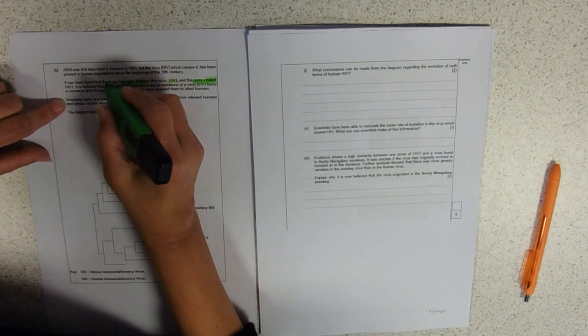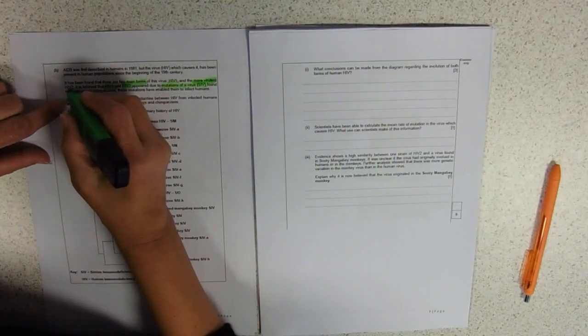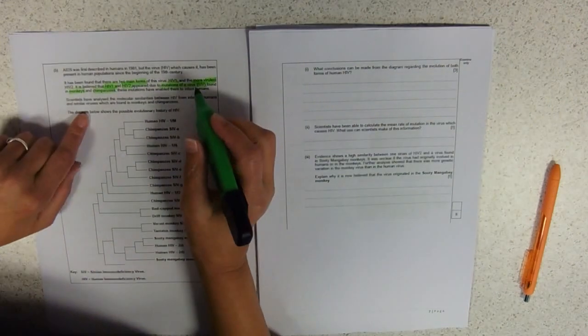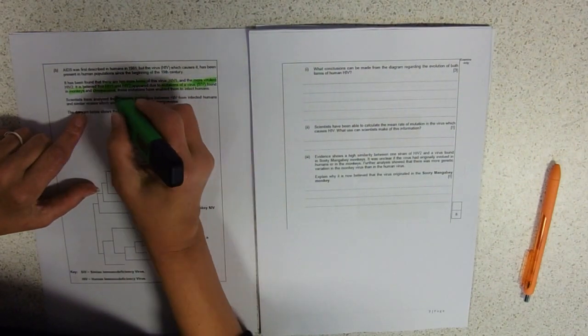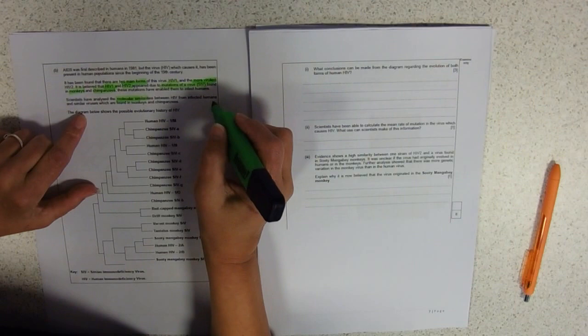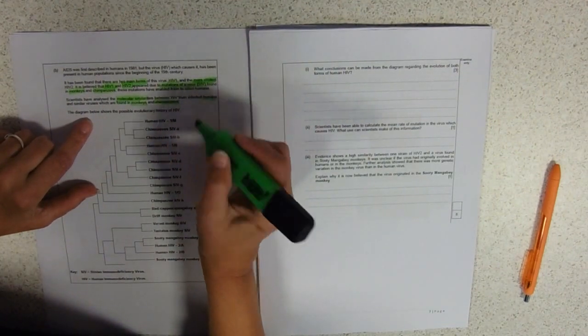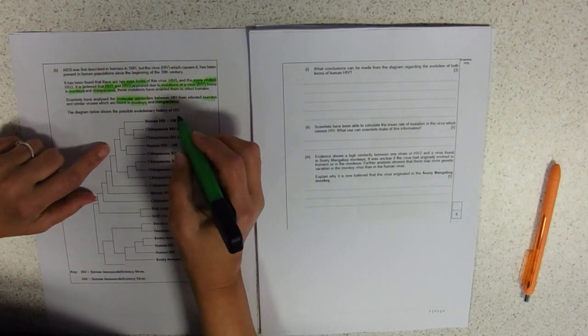It's believed that HIV-1 and 2 appeared due to mutations of an SIV virus found in monkeys and chimpanzees, two different things. Scientists have analysed the molecular similarities between HIV from infected humans and the viruses in monkeys and chimpanzees, so we're looking at that. And here we've got possible evolutionary history of HIV.